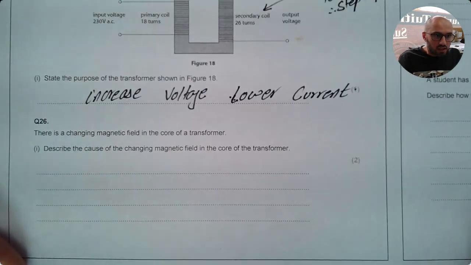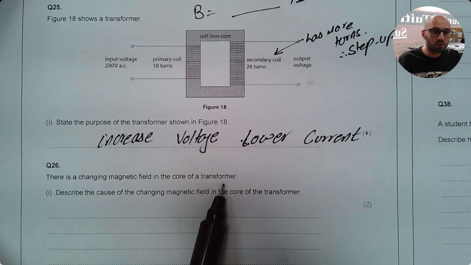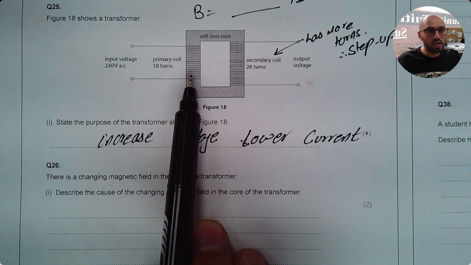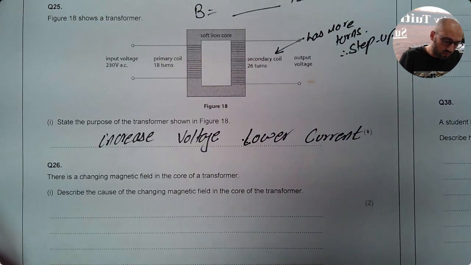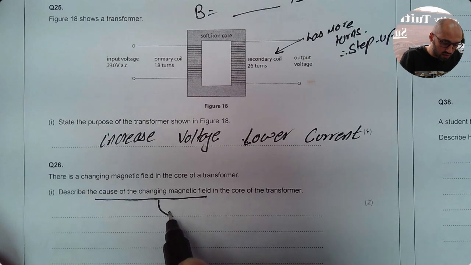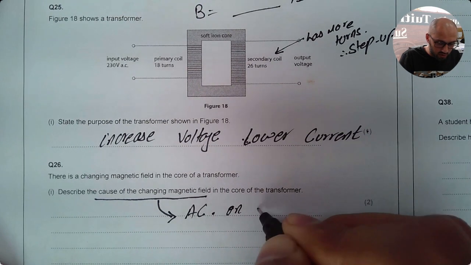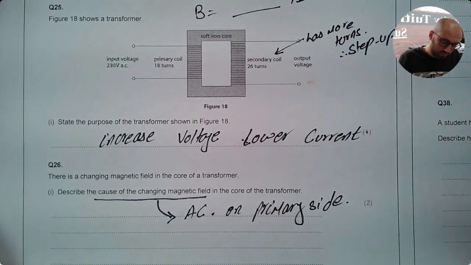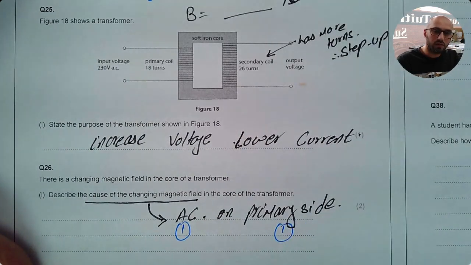Next question. There's a changing magnetic field in the core of transformer. So changing magnetic field in the core of a transformer means when you supply alternating current here, then the current is always changing, and if the current is always changing, that means the magnetic field is constantly changing too. So describe the cause of the changing magnetic field in the core of transformer. So the cause of changing magnetic field is AC, alternating current on primary side. So 1 mark will be for saying that it is AC and 1 for identifying that it is on the primary side.